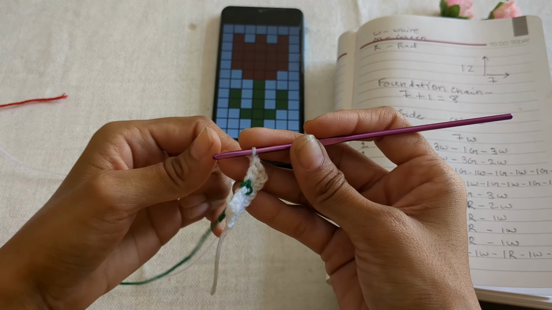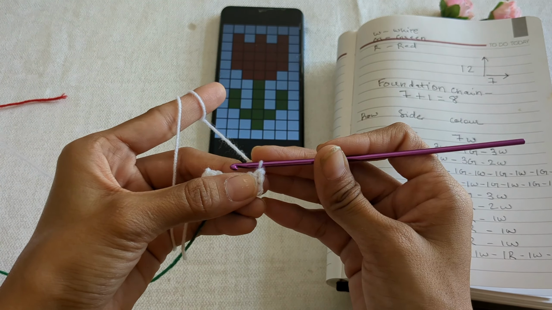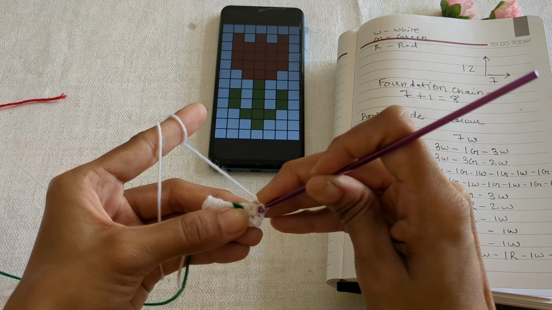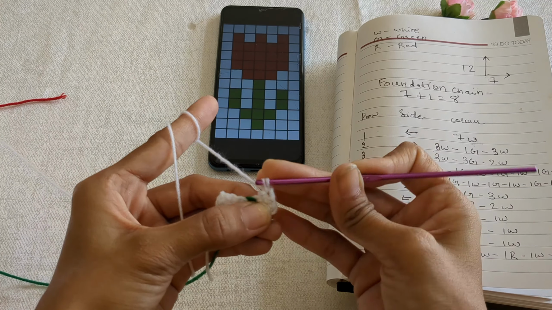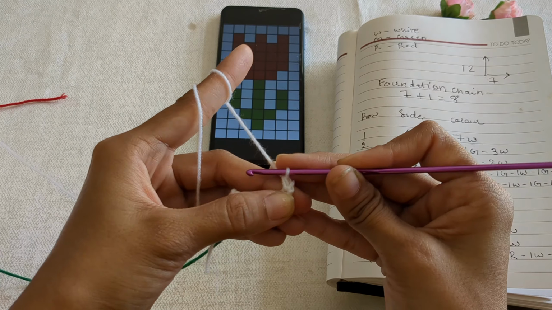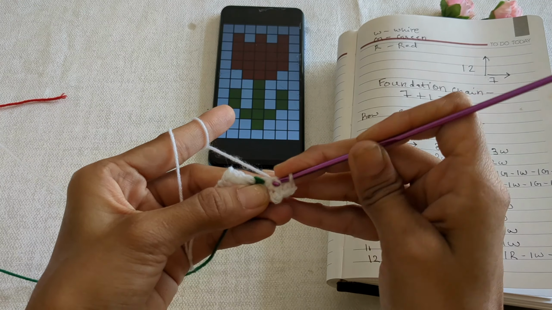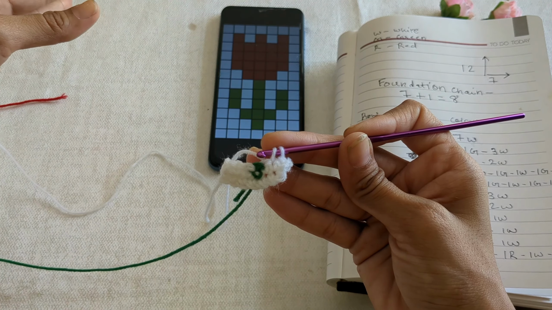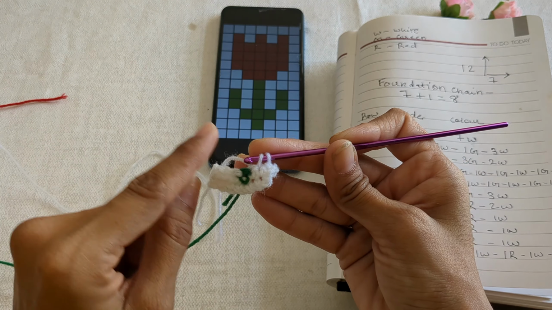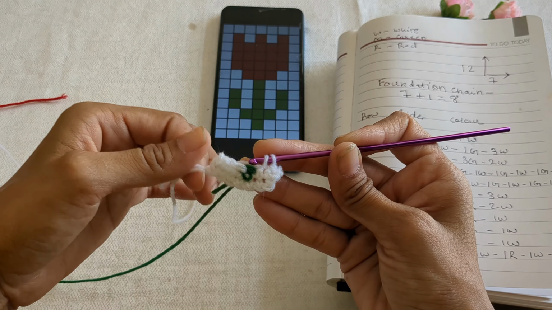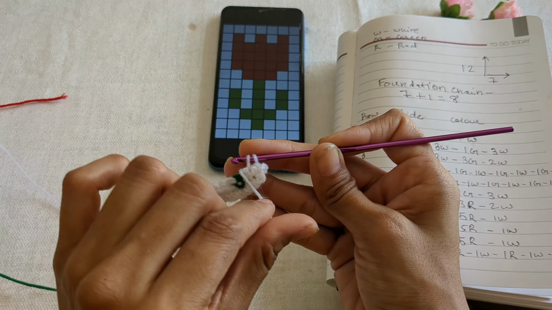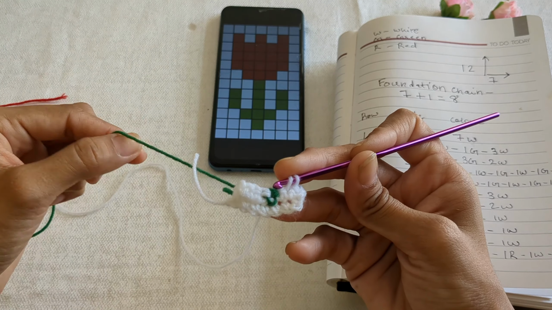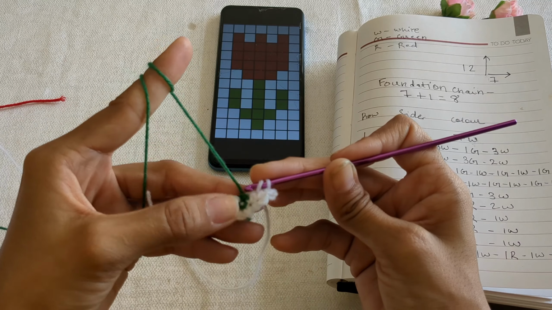Now we are going to move on and start making our row 3. In row 3, first we have 2 whites. So we make 1 white, second white. Now you do not complete your stitch. You are going to leave your thread at the back like this. Because this is your front side, you do not bring your thread onto this side. You leave the thread like that on the back side and move to the green one.